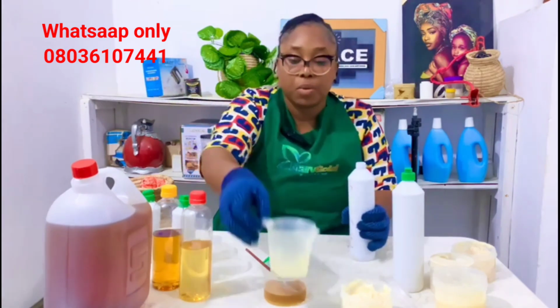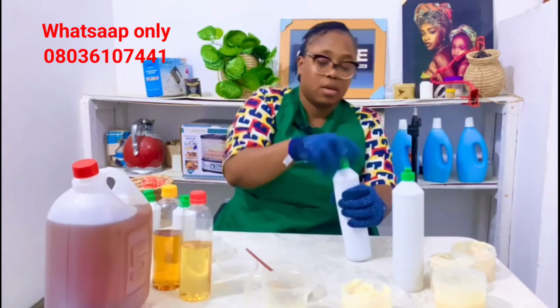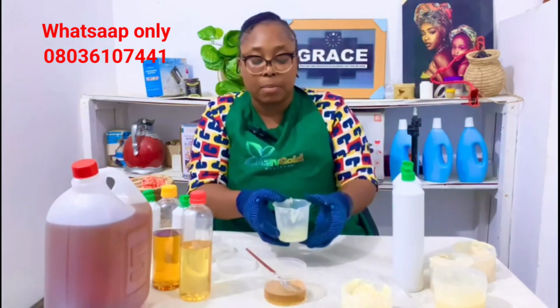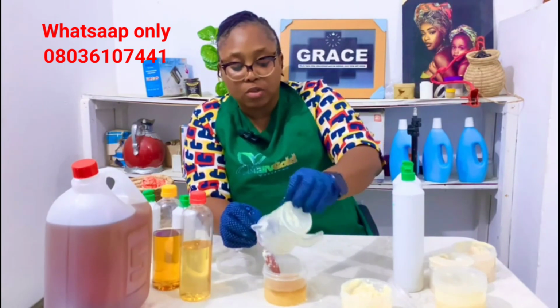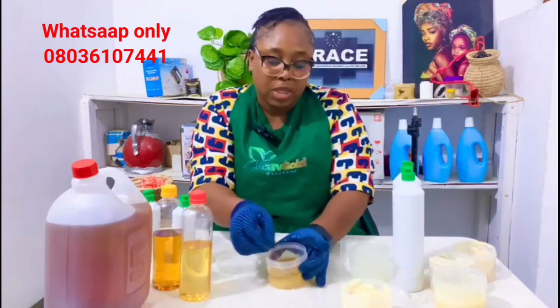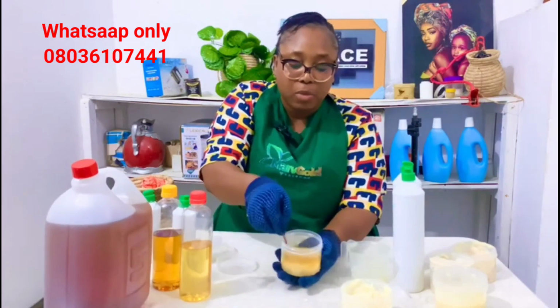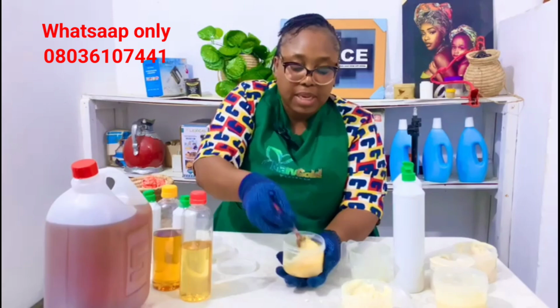So this is 50 ml of my lye solution. I'm still going to be covering this. It's very important that you are very courteous when you are making your production. So I'm going to be pouring in my lye solution into the palm kernel oil. Then we are going to stir it together. Now, please take note. I'm going to be stirring it together. You can see me. I'm stirring it together.